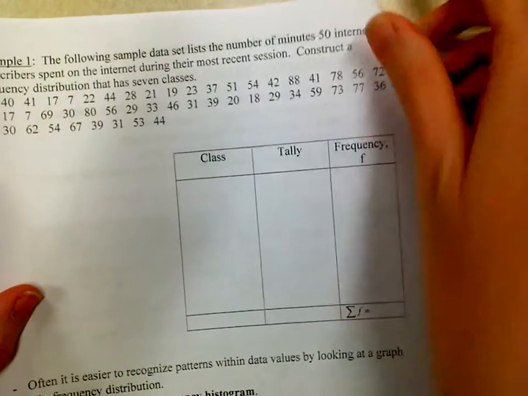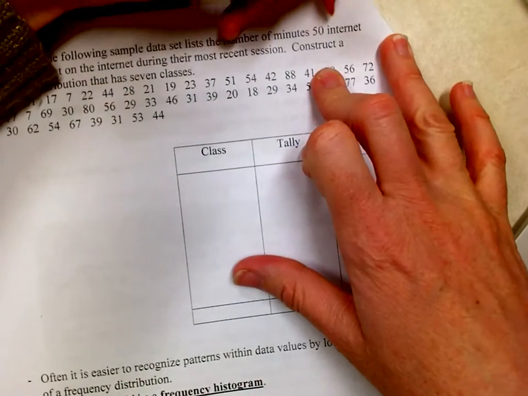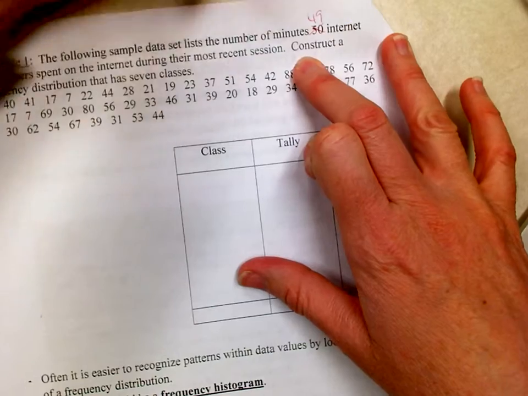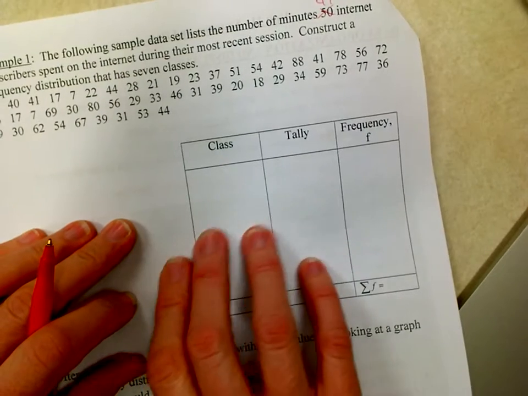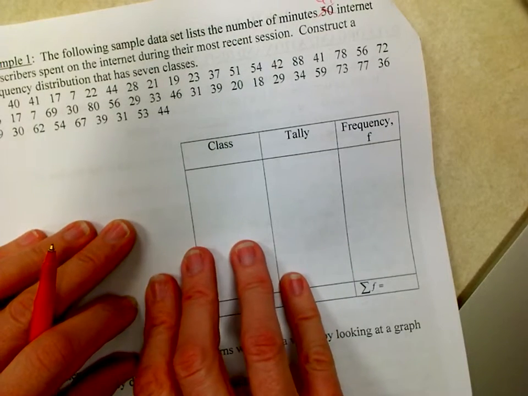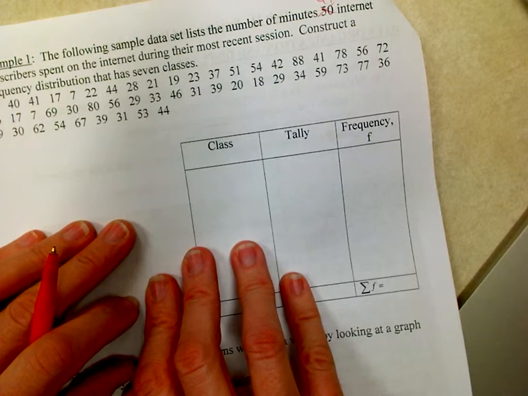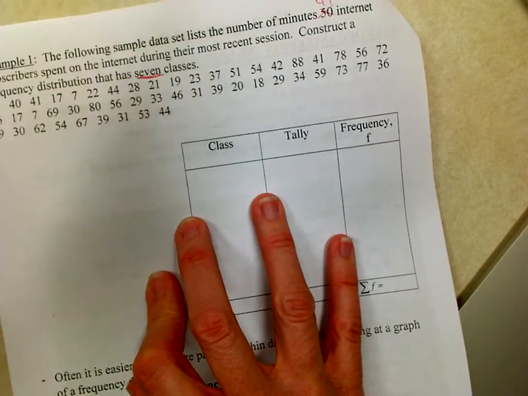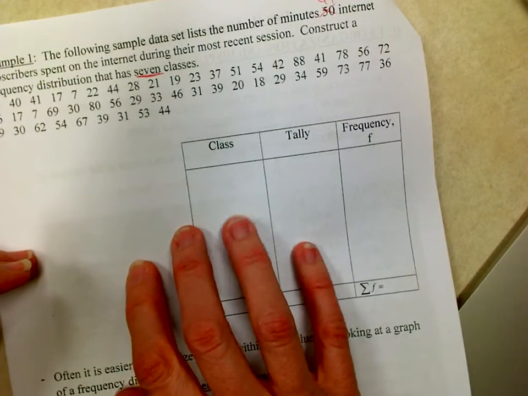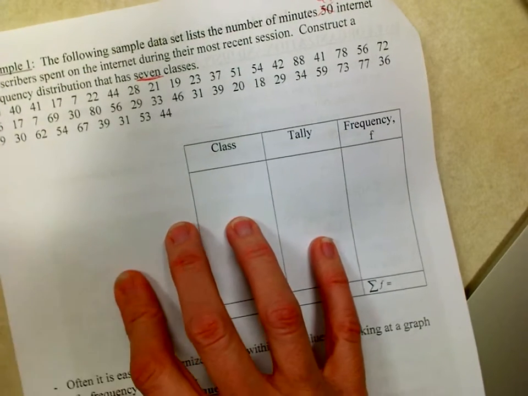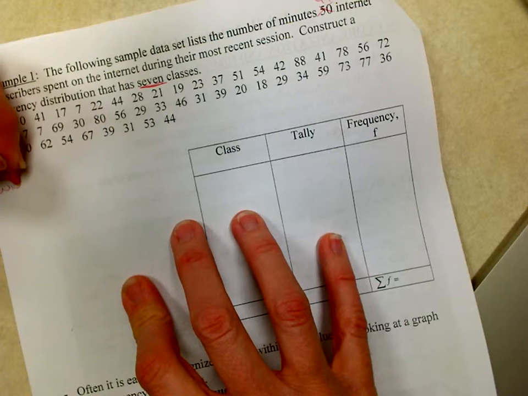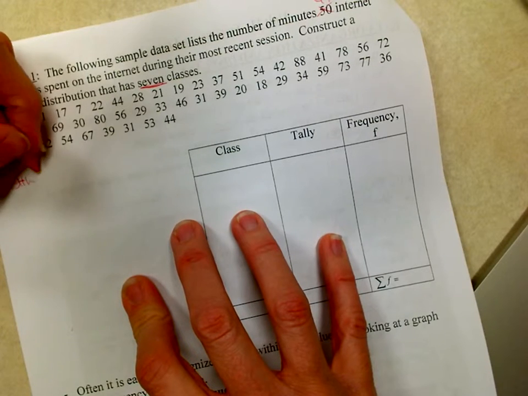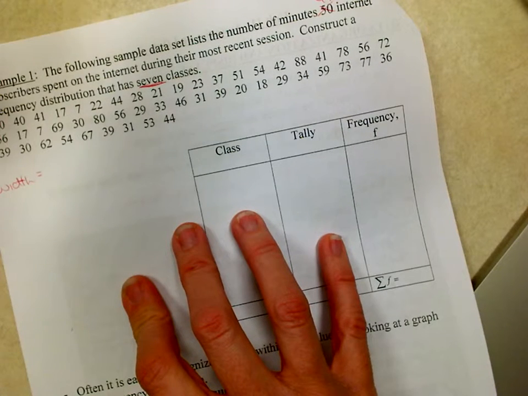It says the following sample data set lists the number of minutes, and it should be 49, internet subscribers spent on the internet during their most recent session. Construct a frequency distribution that has 7 classes. So this, I am telling you, I want you to break this into 7 groups. So what we're going to do is we're first going to find the class width by finding the range and dividing it by 7.